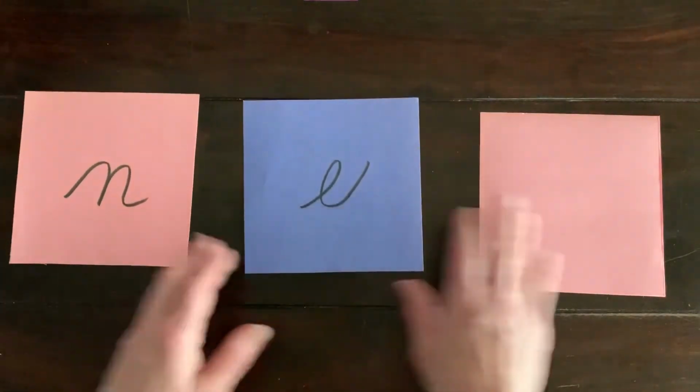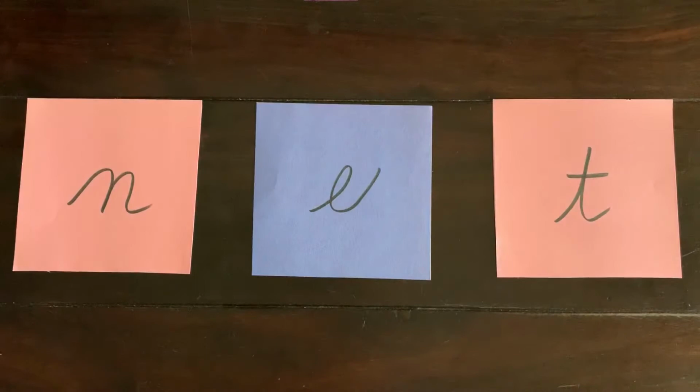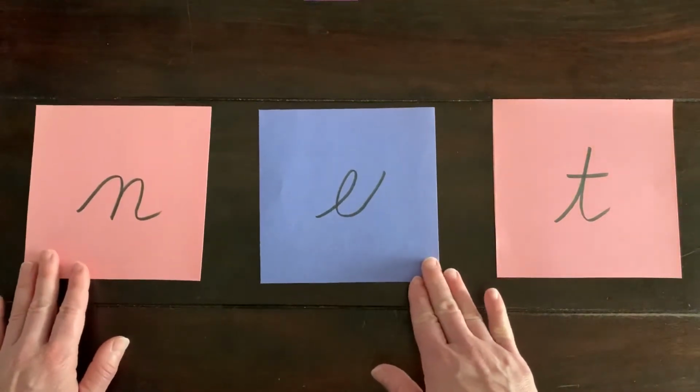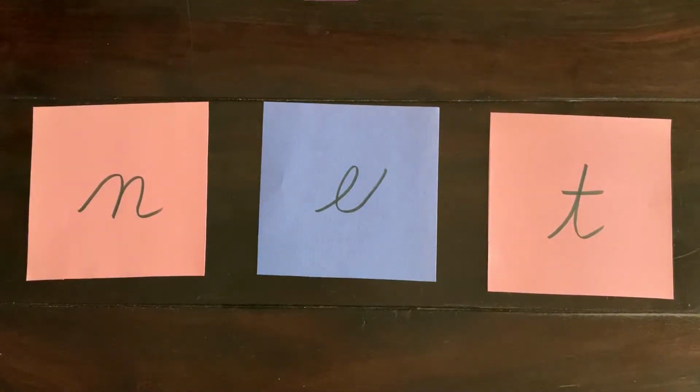The second step is practice. And this is the fun part for the child, because we get to play all sorts of games. With sandpaper letters, for example, I would start out by asking, can you point to the N? Can you point to the T? Can you point to the E? And I would mix it up every time.